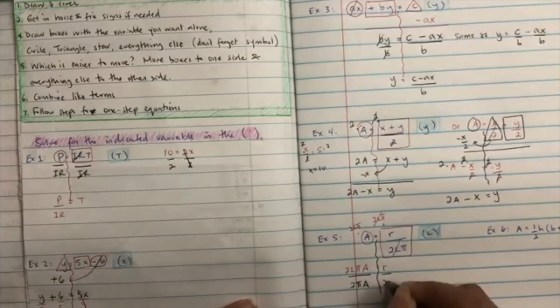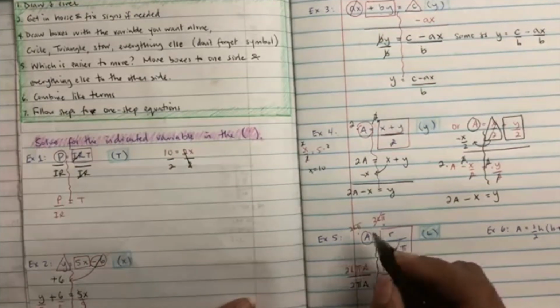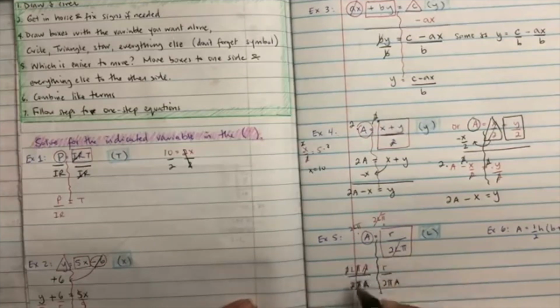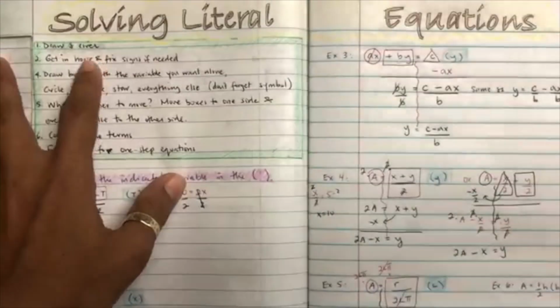And I want L by itself, so what's bothering the L? 2 pi A. So divide everything by 2 pi A. The 2 cancels with the 2. The pi cancels with the pi. The A cancels with the A. Leaving L equals, and then R over 2 pi A.